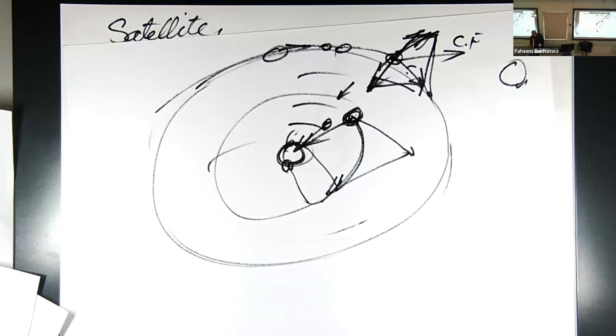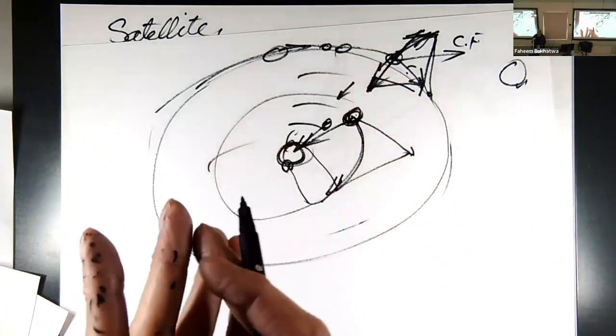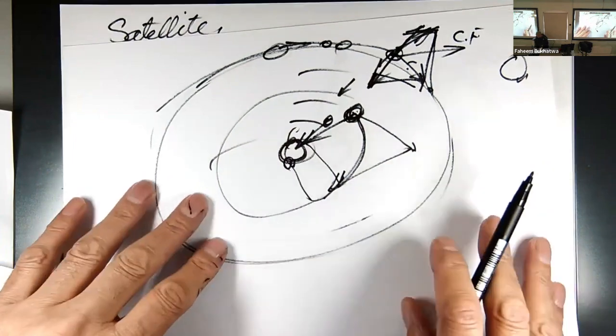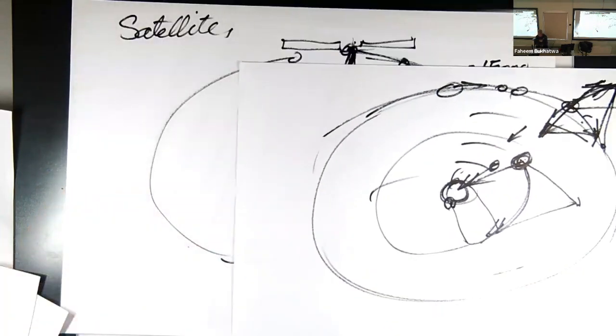So they have a rocket engine in every satellite that can shoot force in either direction to bring it back into orbit. Hopefully they remain in orbit, but sooner or later they'll run out of fuel.